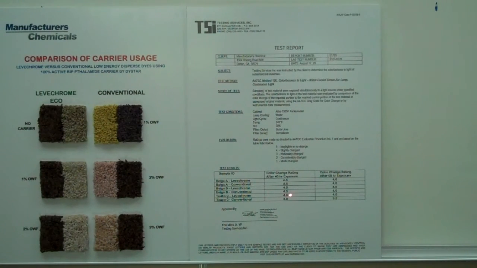And we have a 4-5 with the Levichrome, 4 with conventional at 40 hours, 4 and 3-5. But we would not from this suggest that we're going to have superior light fastness, but what we do see is equal fastness. So if we're equal in fastness and we gain the other properties and savings that we believe we will gain, then we would call this a win.